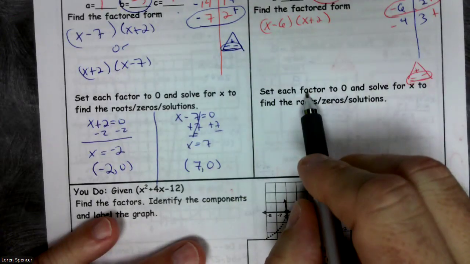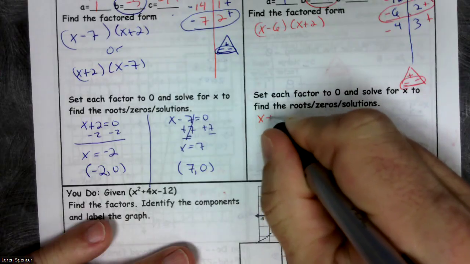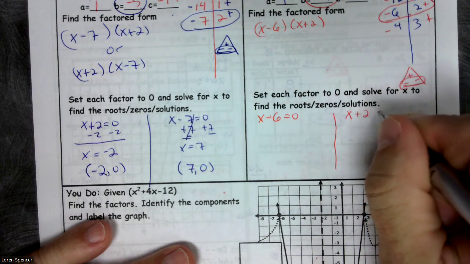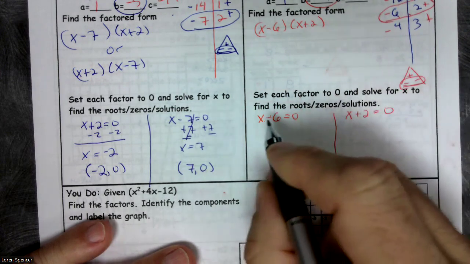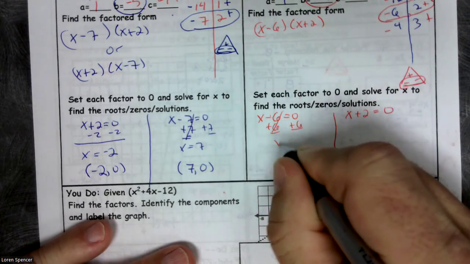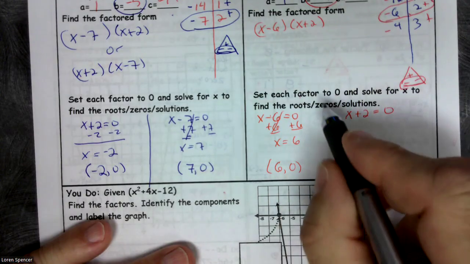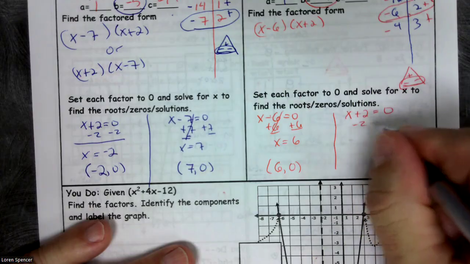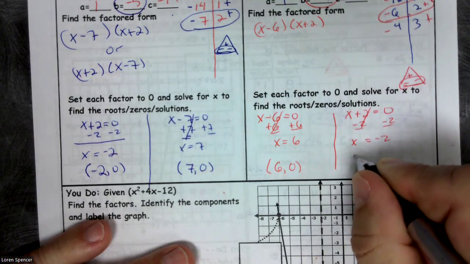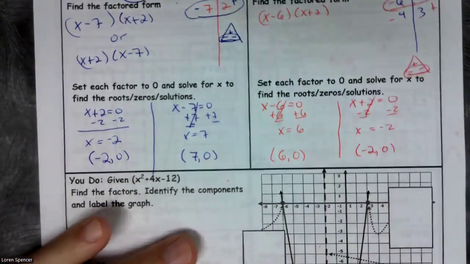It says go ahead and set each factor to 0. So we have x minus 6 equals 0. And we have x plus 2 equals 0. If I add 6 to both sides, I end up with x equals 6. So 6 comma 0 is my first root, solution, or zero. I subtract 2, and I have x equals negative 2, which is negative 2, 0.